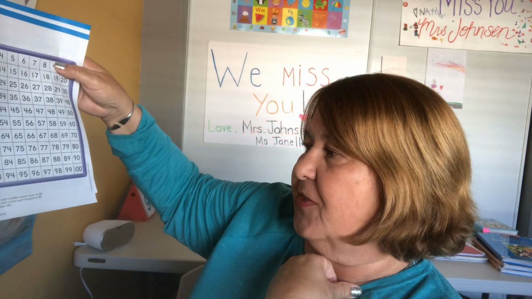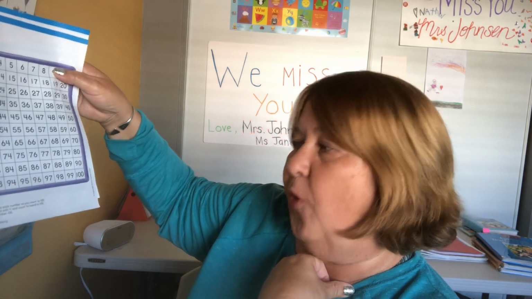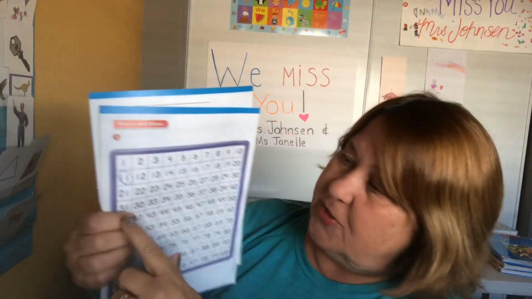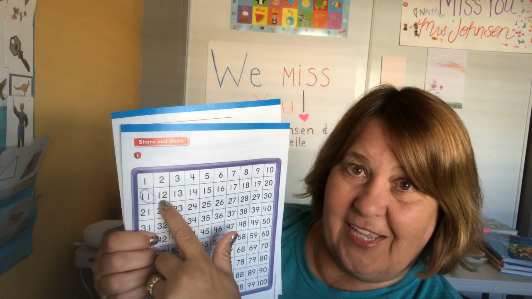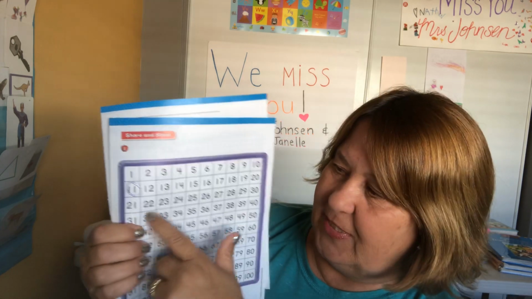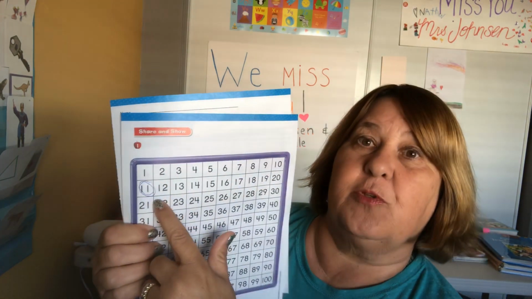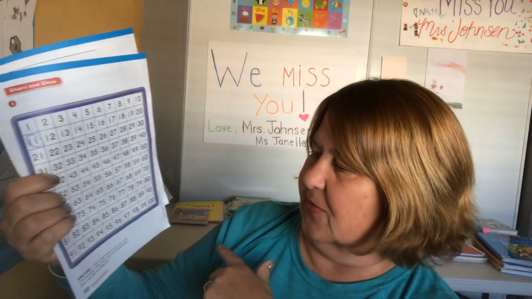After you circle number 11, it says begin with 11 and count forward to 100. So remember, forward means you're going to be going up. You're going to be hitting bigger numbers. So once you get to 11, then you have to count to 100, okay? Count all the way down to 100. So you'd go 11, and then you'd start with 12, 13, 14, 15, 16, 17, 18, 19, 20, all the way down till you get to 100.